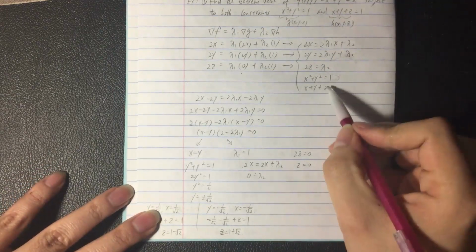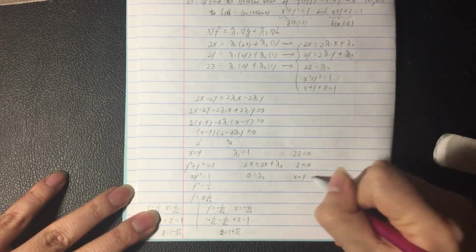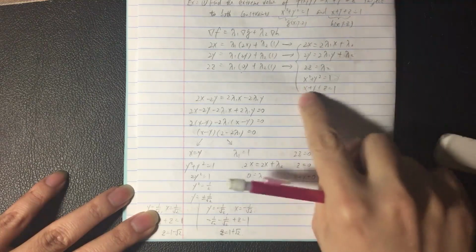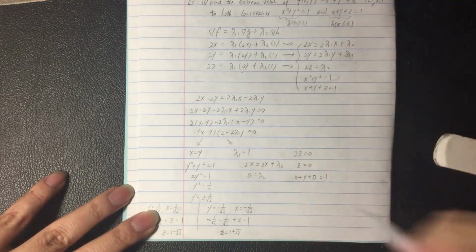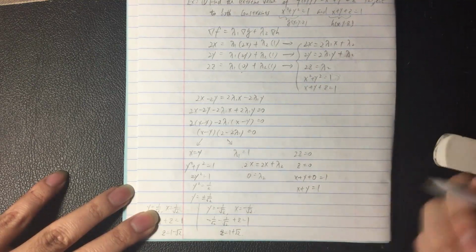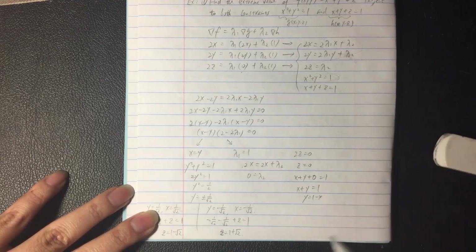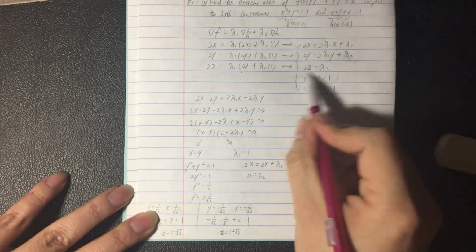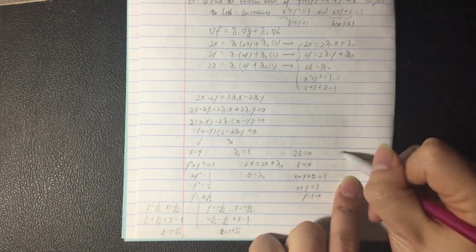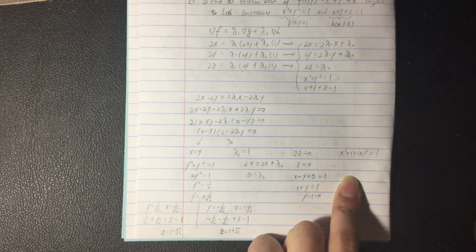When z is 0, I can substitute z into the last equation here. I have x plus y plus 0 equal to 1. So x plus y equal to 1. If I solve for y equal to 1 minus x, then I can substitute y into the fourth equation here. Replace y with 1 minus x. I have x squared plus (1 minus x) squared equal to 1.